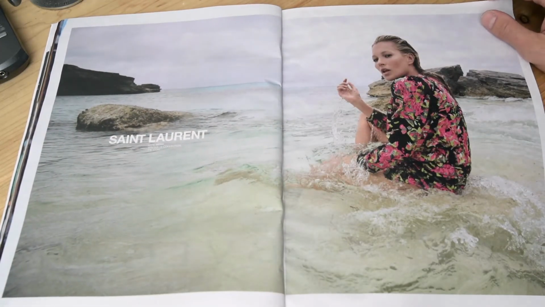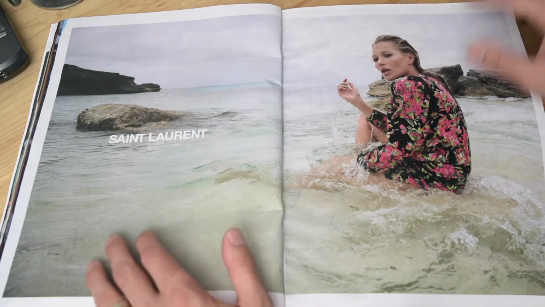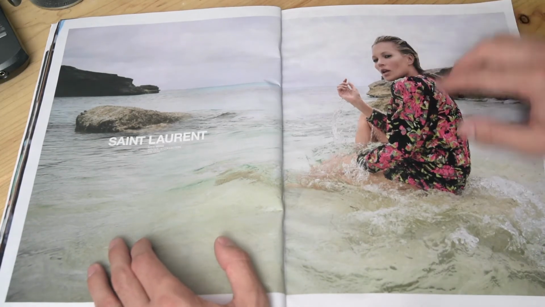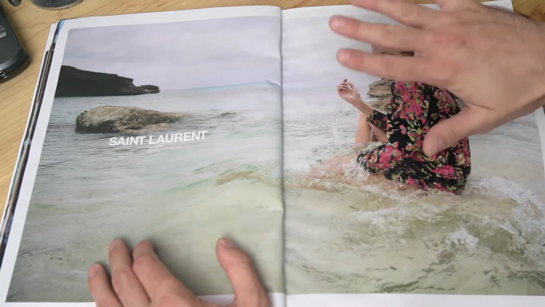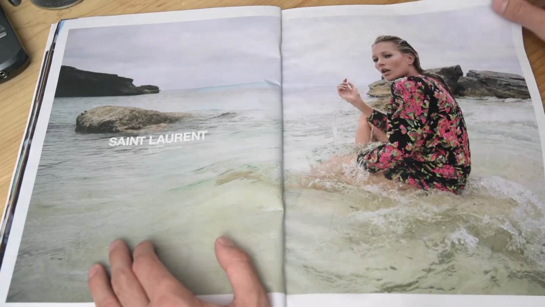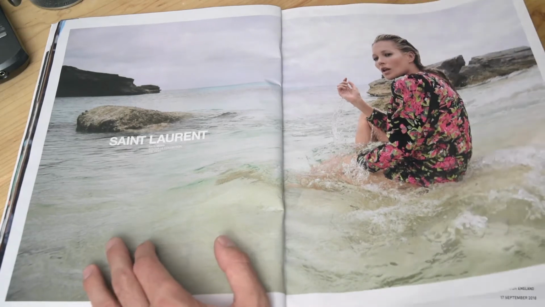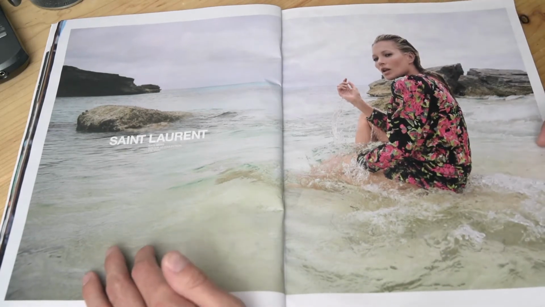This looks like natural light to me, with maybe a reflector for fill. You're not really seeing any catch light in the eyes, so probably getting some fill up off the water there. But there's probably a giant fill card somewhere. Not necessarily, but that's my suspicion.